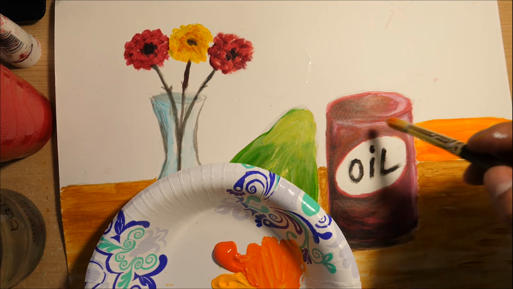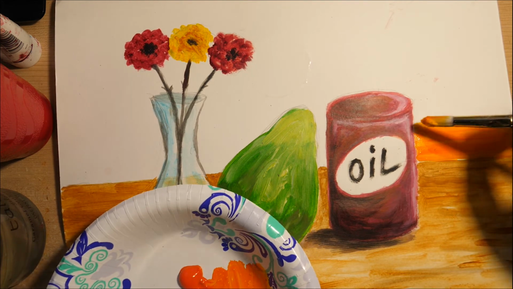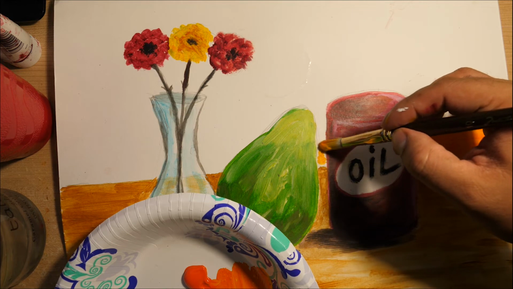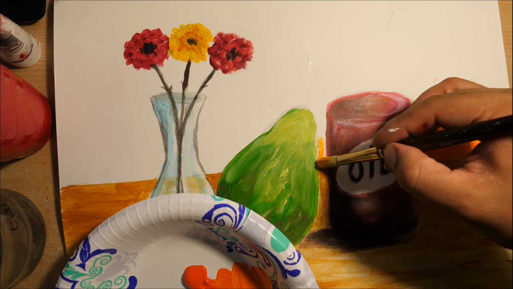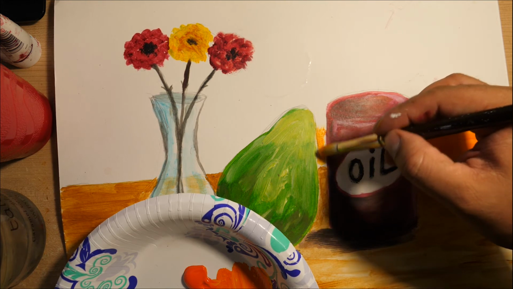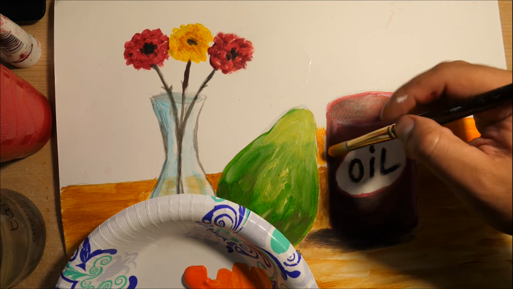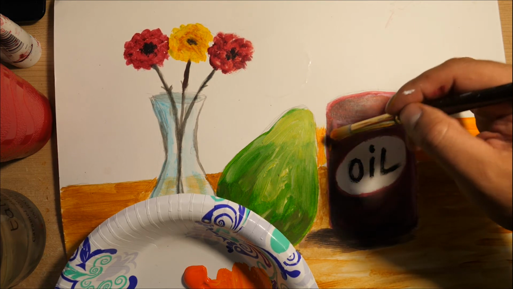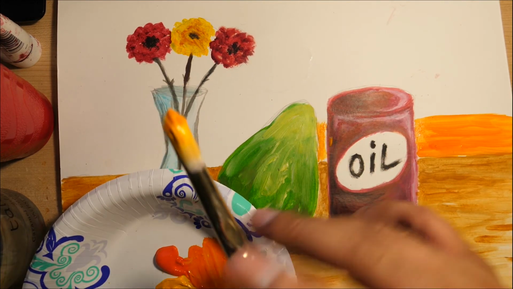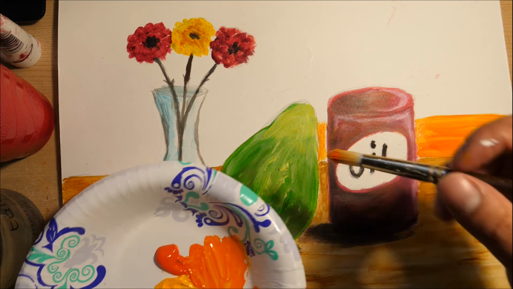As we go up, we're going to do the same thing. We're going to go left to right. Okay, not up and down, but left to right. When it's a small little area like this, it doesn't really matter if you go up and down. But when you're doing large areas, it does matter. Okay, and I should have used a smaller brush because now it's kind of getting into the can.